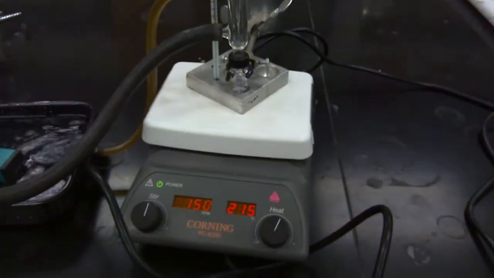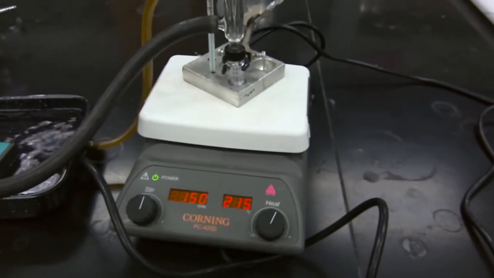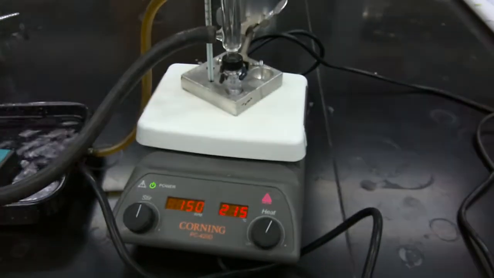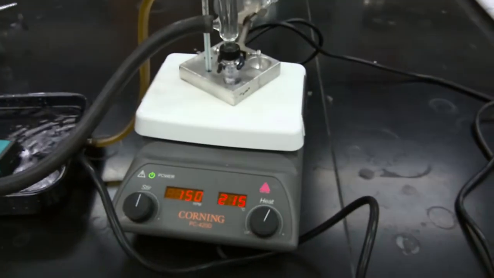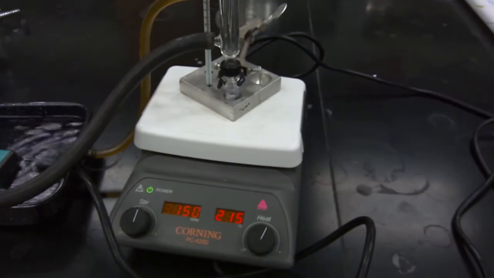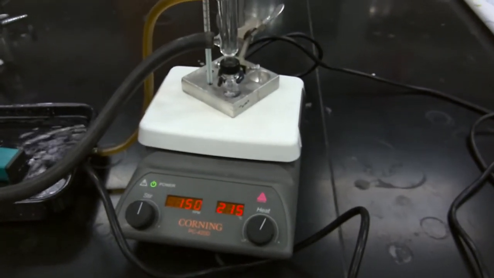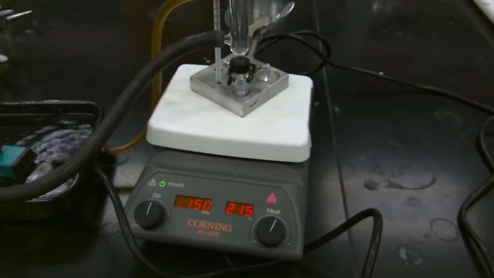So now what we're going to do is allow this mixture to cool to room temperature, and then we'll isolate our product from the acid additives via washing with sodium bicarbonate, and then from there we'll concentrate off our organic layer, and then we'll isolate the product via distillation. So we'll resume once the mixture has been allowed to cool to room temperature.